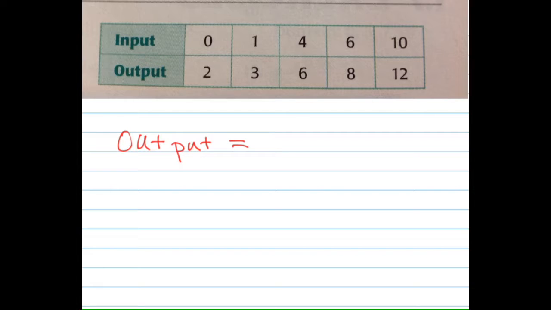So how do I get from the top of the table to the bottom of the table? How do I get from 0 to 2 and 1 to 3 and 4 to 6 and 6 to 8 and 10 to 12? What do I do? Add 2. So my output is equal to my input plus 2. Does that make sense?